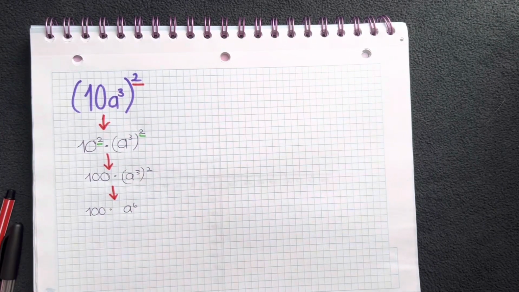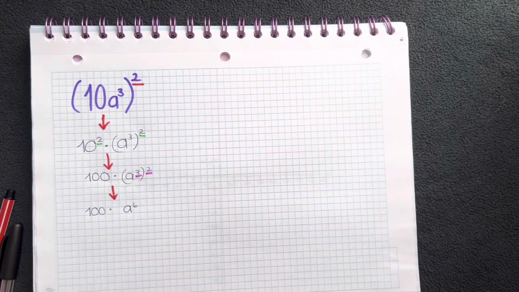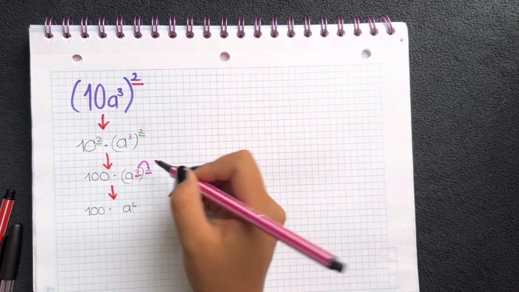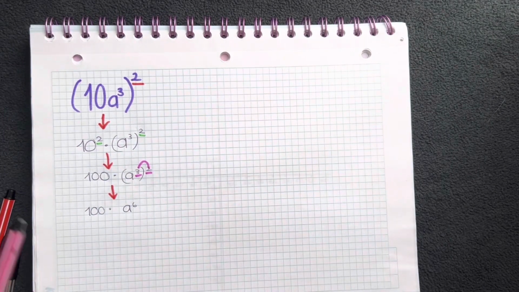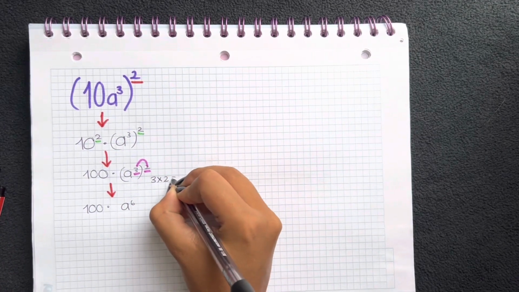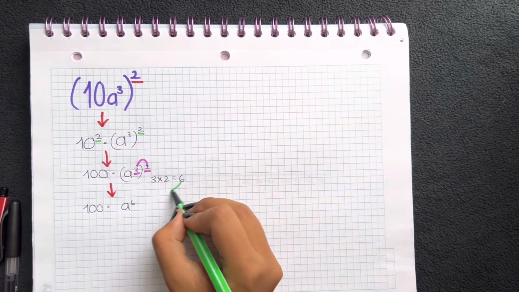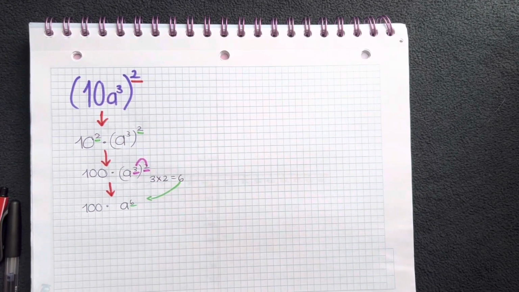And you're wondering why a 6? This is because we have two exponents here. When that happens, those are going to be multiplied, which means that we have 3 times 2, and that is 6. And this is why we can see that 6 is represented right here.